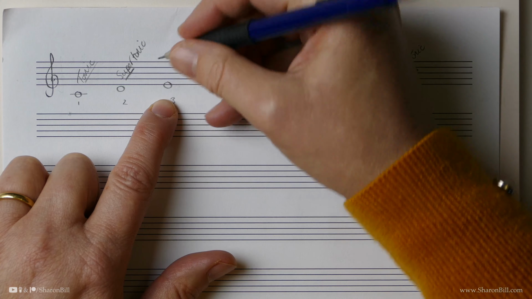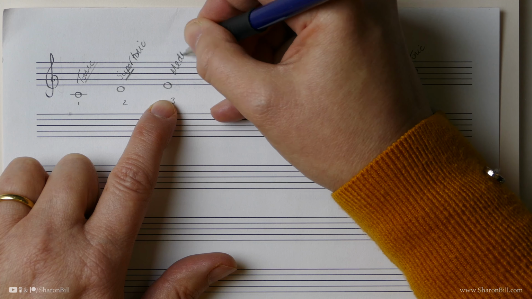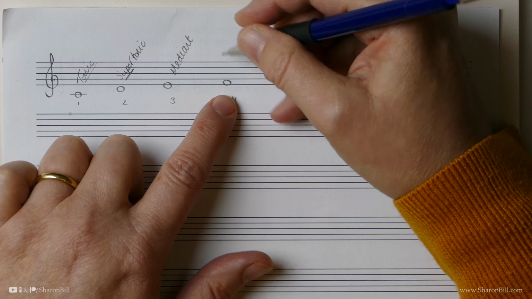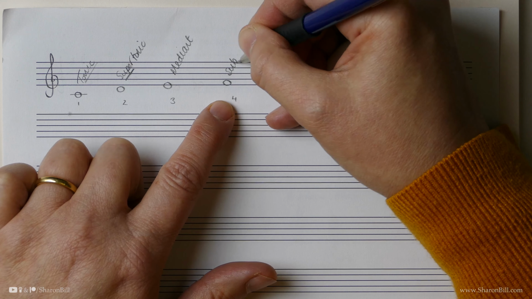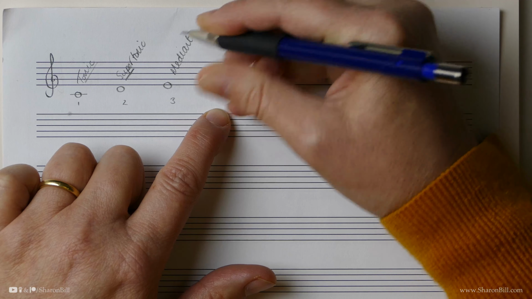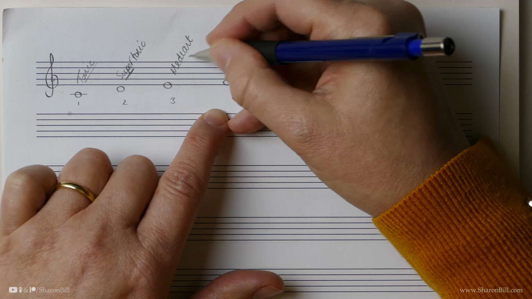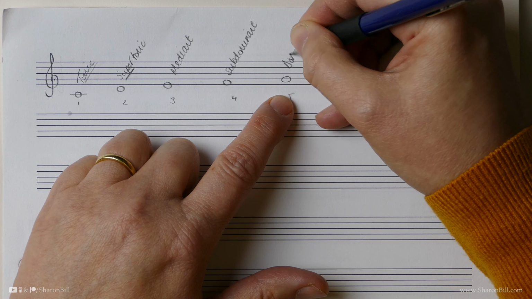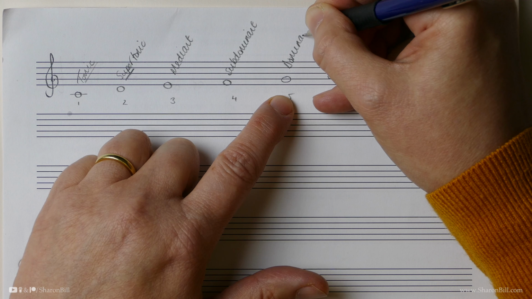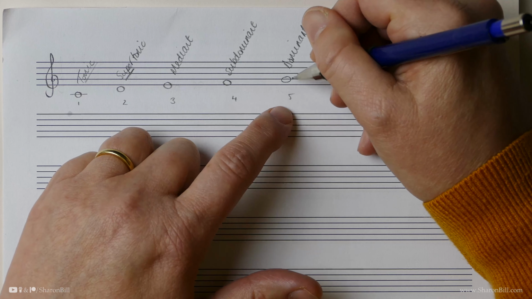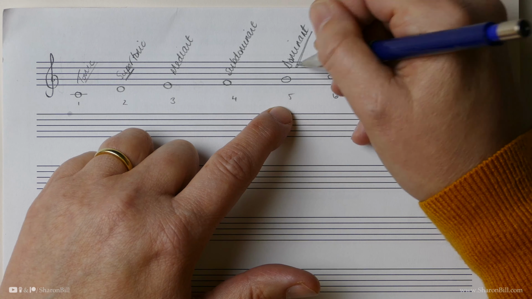3 is the mediant. We'll look at why in a second. 4 is the subdominant. Again, we'll look at these, and this is really magic when you see how this works out. Number 5 is the dominant. This is because it dominates the key.